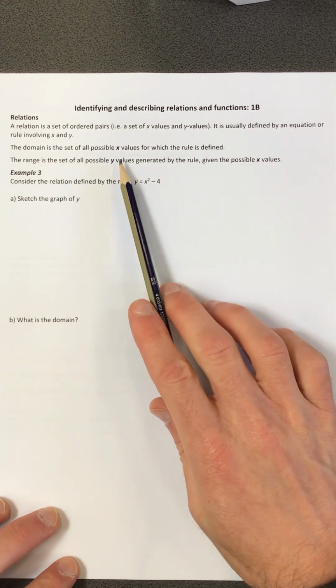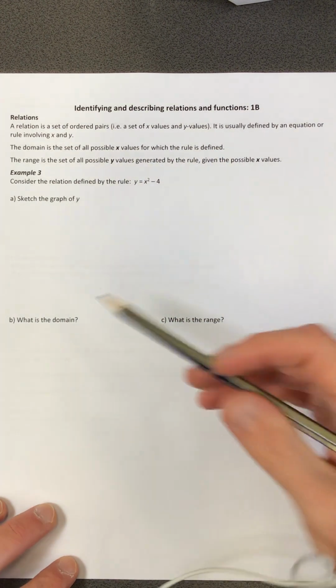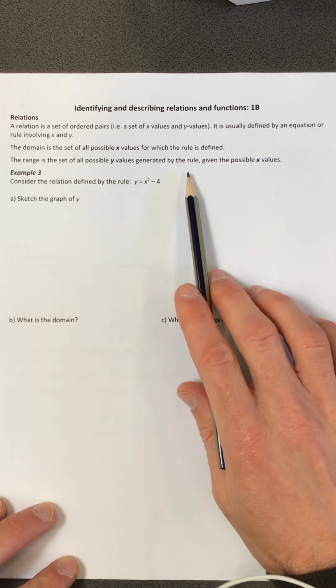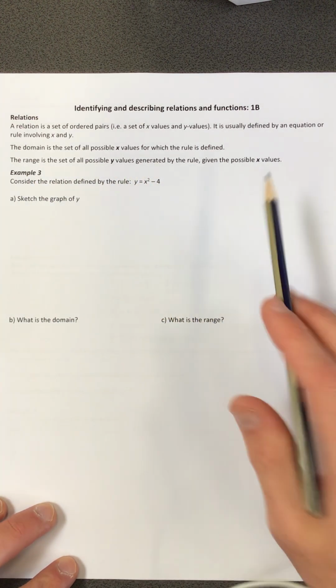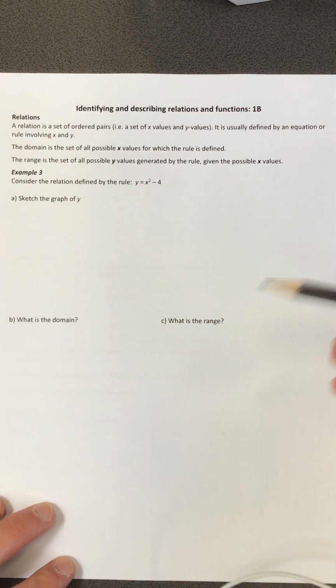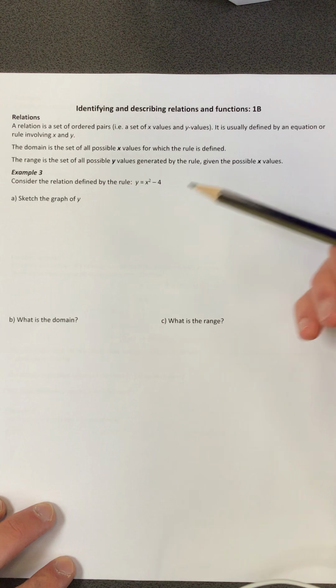So any information that connects x to y is called a relation, and the domain of a relation is the set of all possible x values for which the rule is defined. In other words, domain is the x values where the thing can exist, and range is the set of all possible y values generated by the rule given the possible x values. We often think of the x values as being what can be subbed in, and the y values as what can come out of the rule. Ultimately, we just need to remember domain is x values, range is y values.